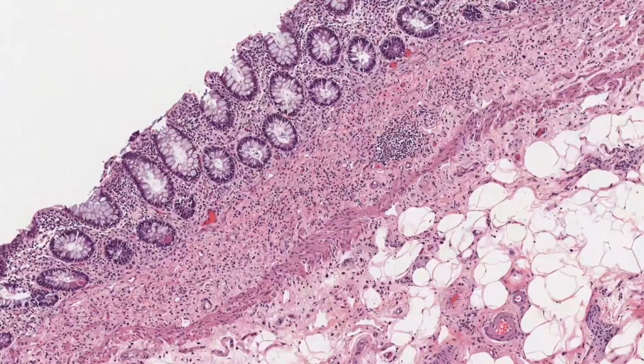And that will lead us to another feature of the crypt architectural distortion, which is the crypt atrophy. And I told you last time that some people put crypt atrophy alone as its own entity, but in most of the modern pathology papers, especially in the last 3 or 4 years, people now started to say that it is better to consider crypt atrophy as part of the crypt architectural distortion.